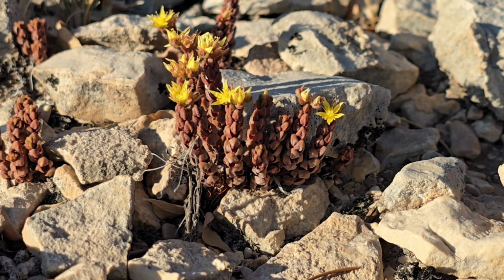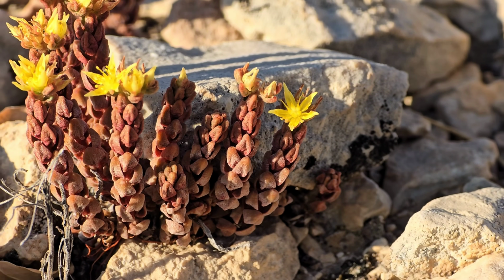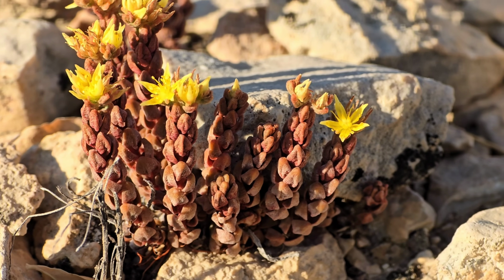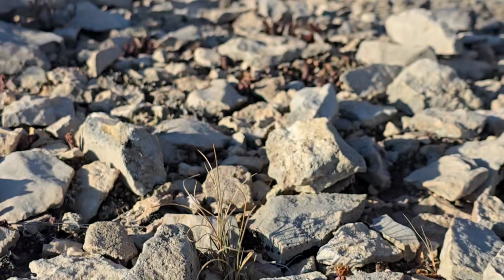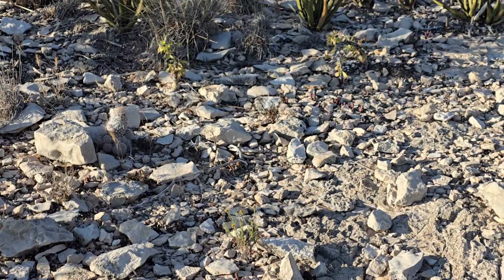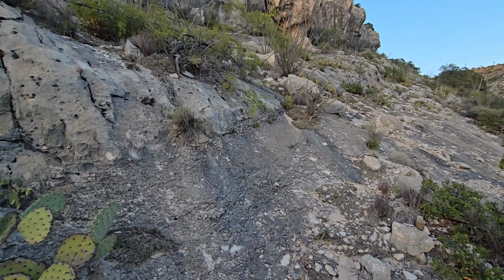There's a nice one. Little tiny little guy. Look at those imbricate scale-like leaves. It's a little groove. They look like snake scales almost. It's a rare one. And endemic to limestone. Oh, I love this habitat already.